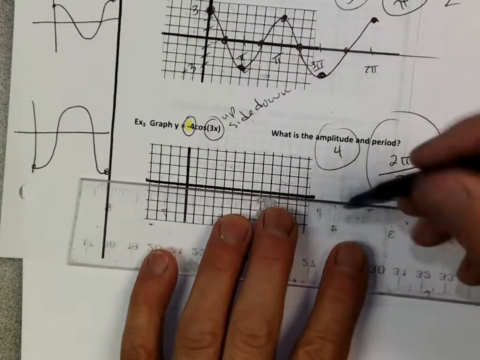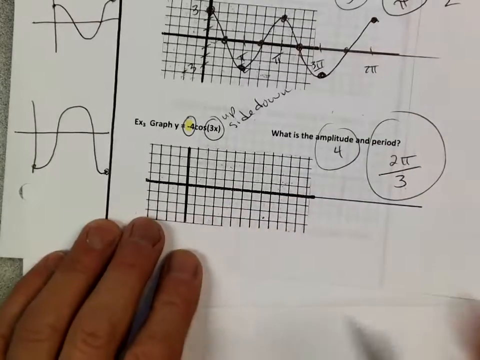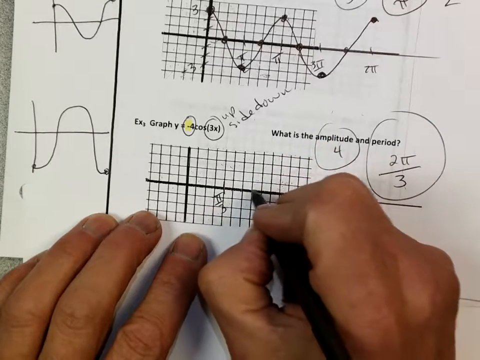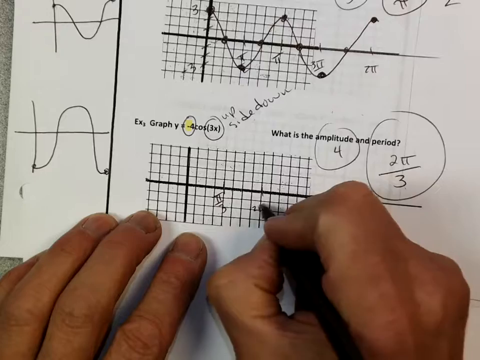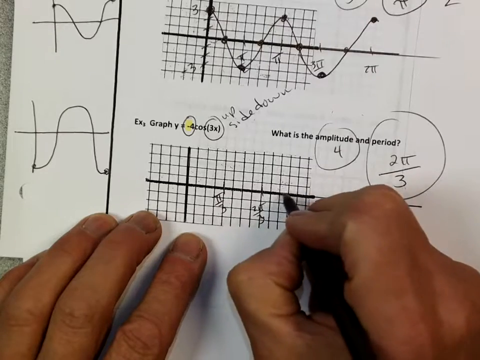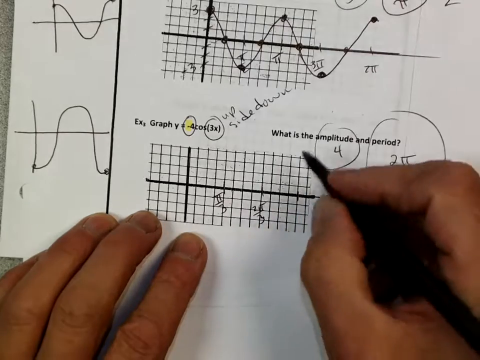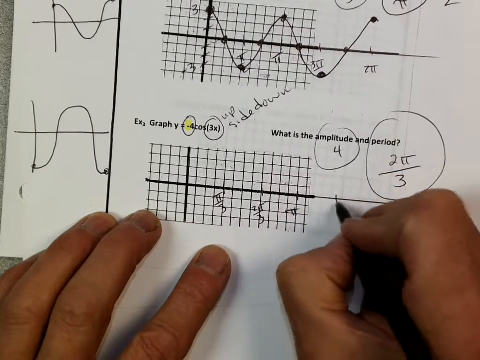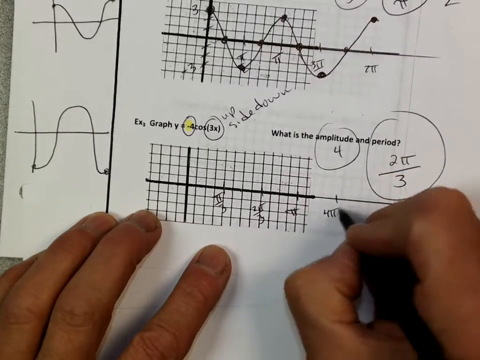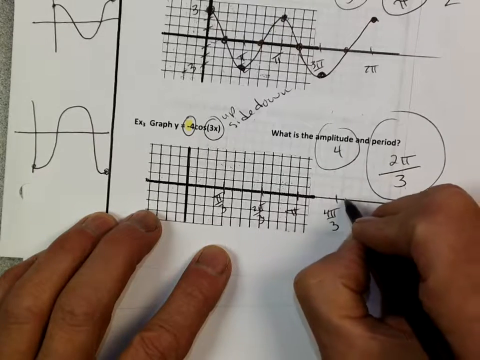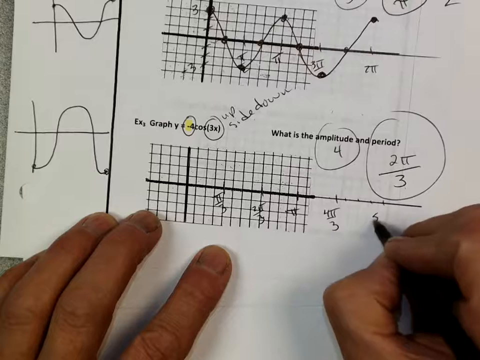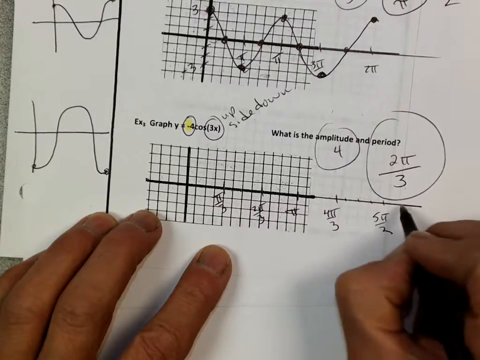So let's make this pi thirds. 1, 2, 3, 4. 2 pi thirds. 1, 2, 3, 4. 3 pi thirds or pi. 1, 2, 3, 4. 4 pi thirds. 1, 2, 3, 4. There's going to be 5 pi thirds.